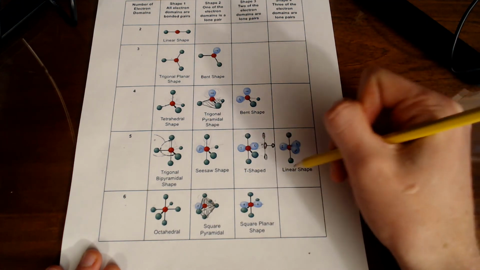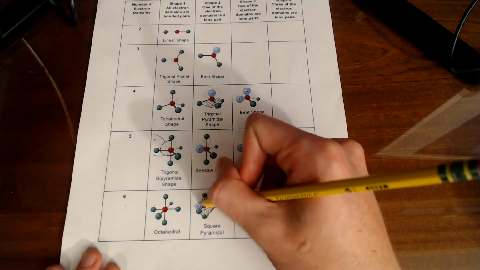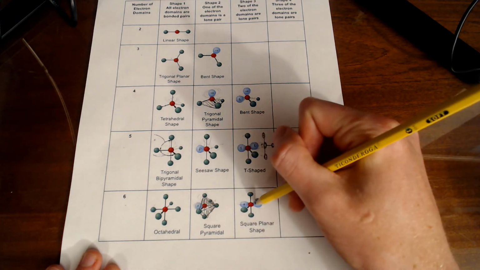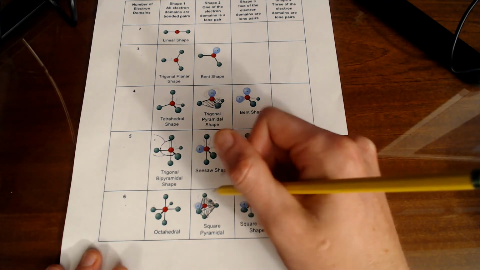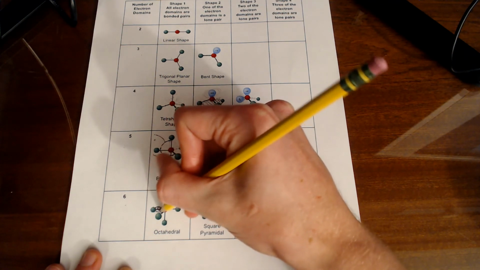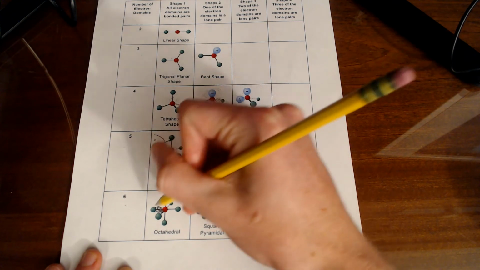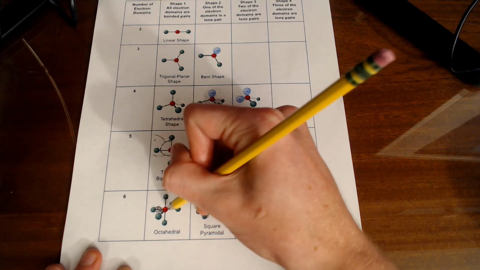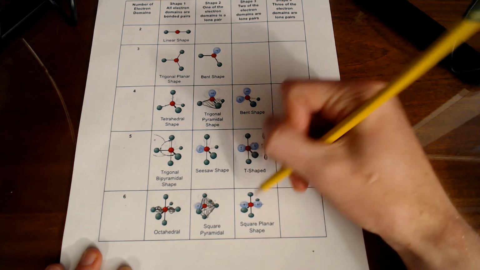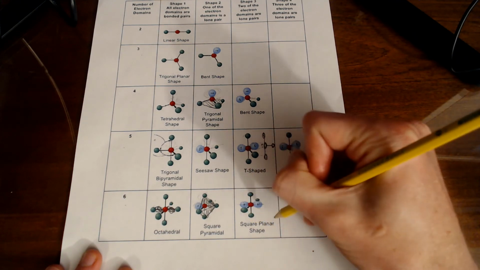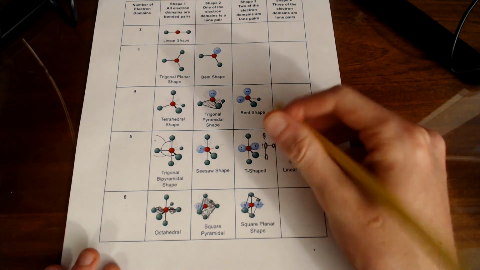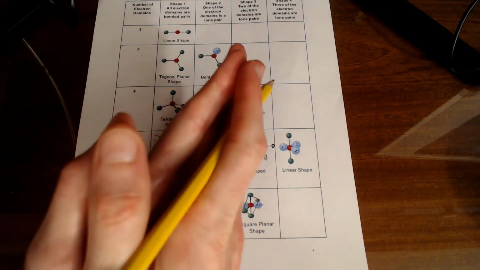And lastly, we then add the next unbonded electron domain on the opposite side of the original unbonded electron domain. So, for example, right here, we replaced it with an unbonded electron domain. And then we add an unbonded electron domain to the opposite side. So now we have them on opposite sides. And we get this shape, called the square planar shape. Why is it called planar? Because the square is basically flat. It's on the same plane.